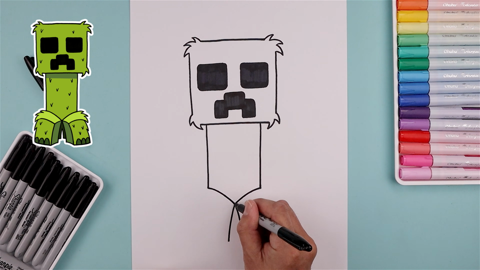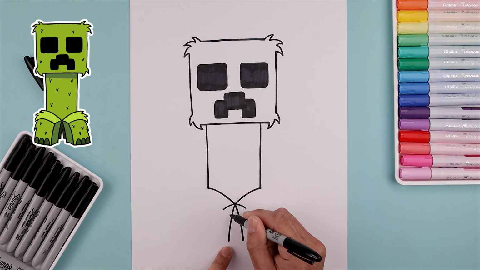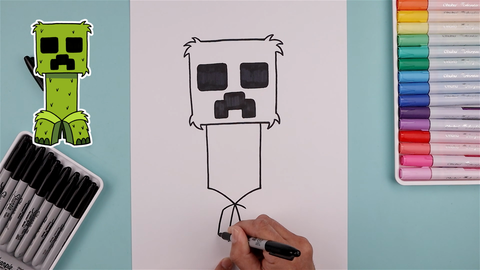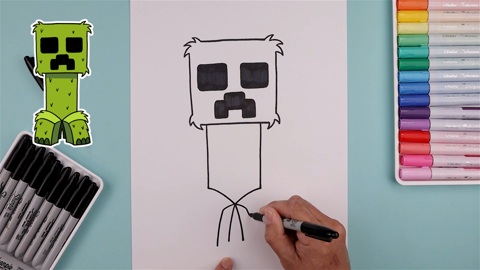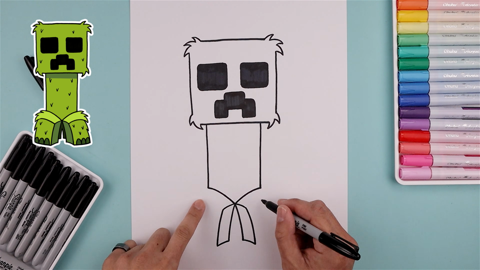Let's go back up to the top. We're going to bend this out and then down across the top of the leg. Now let's follow the same curve, going out and then down. And then bend this up and in towards the inside. Now I'm going to go all the way back up to the hip.